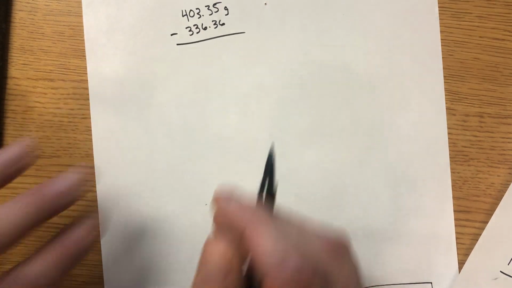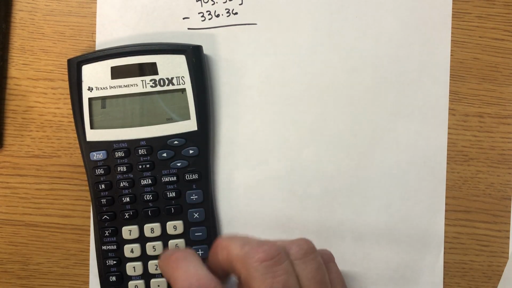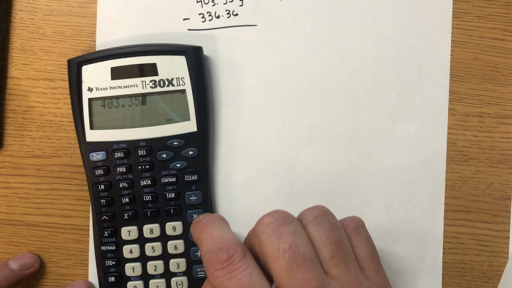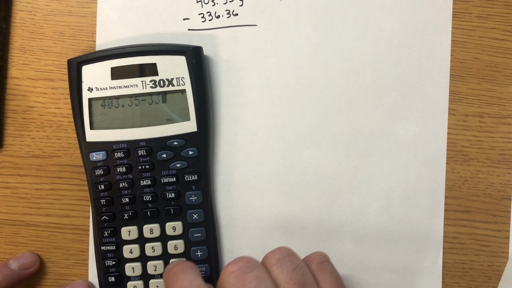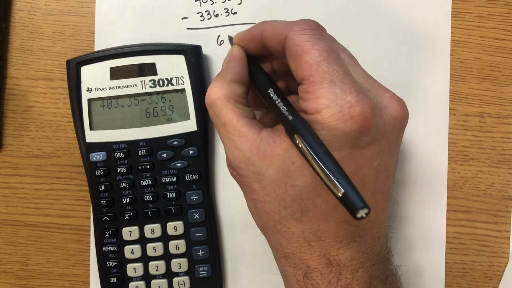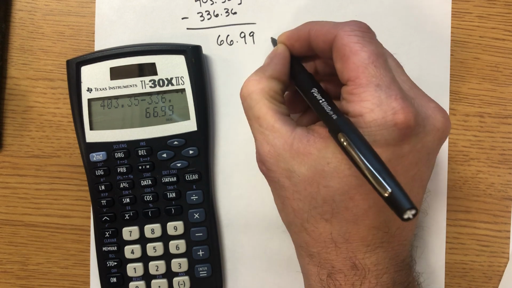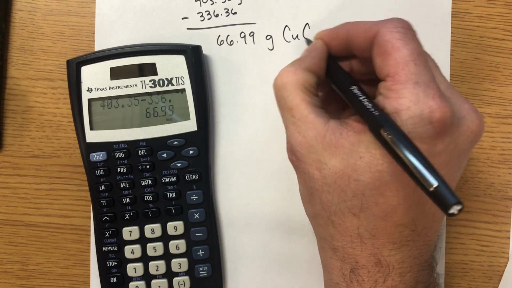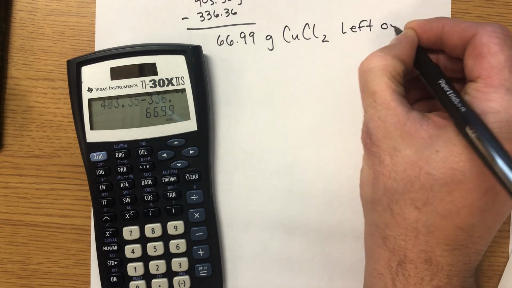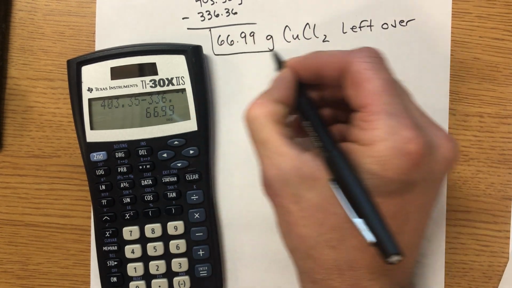And the difference will be the amount of that copper 2 chloride that remains unreacted. So let's just take the difference. And that gives us 66.99 grams of CuCl2 left over. All right.